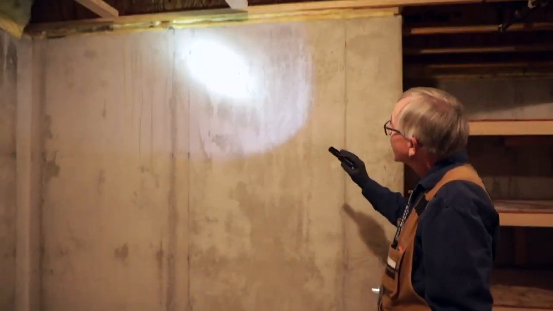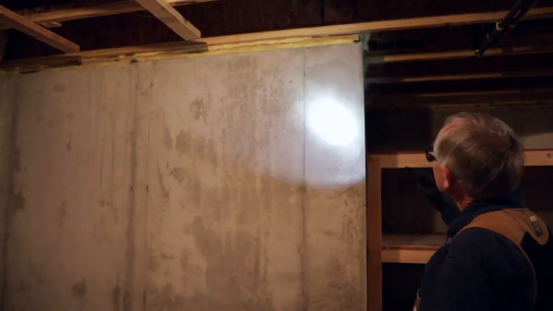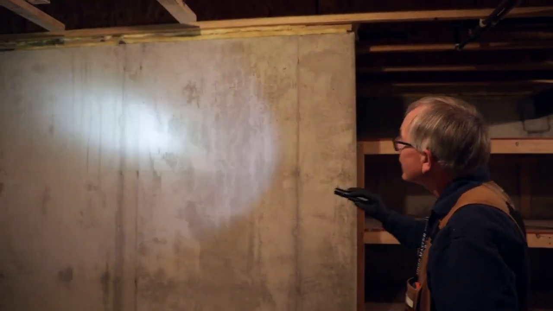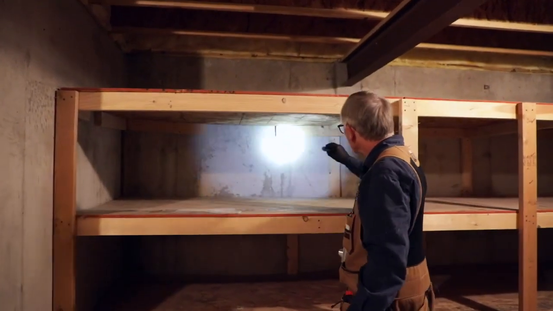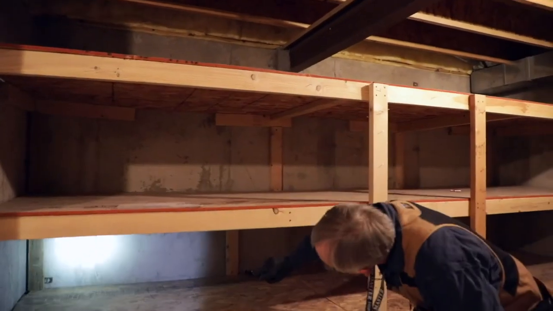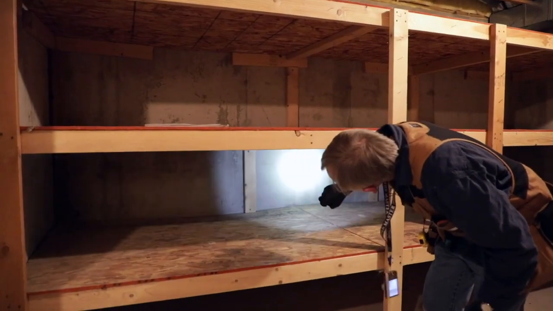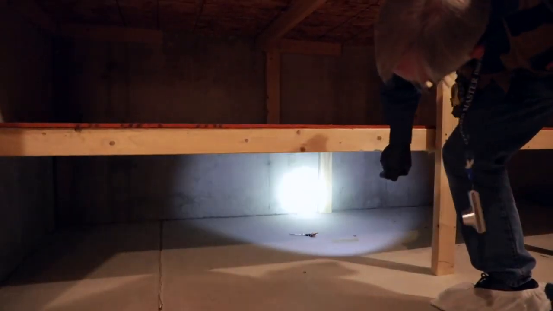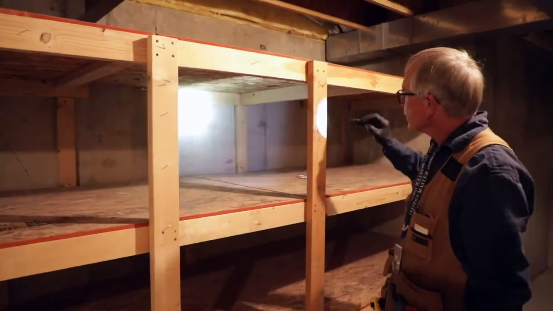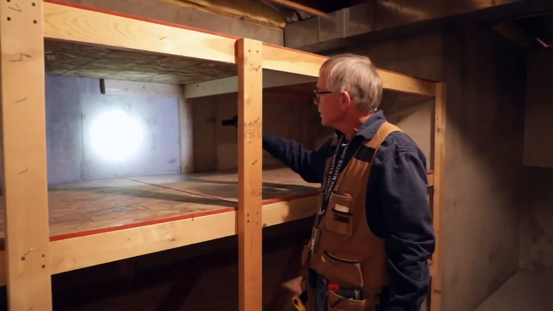Just keep moving along here, looking for cracks. Coming along this wall here, we've got some shelving that's going to block our view a little bit, but we're still going to take a look. It's important to look at the base as well, because we may have more efflorescence back there. We do have one crack here. It's a hairline crack. It's vertical.